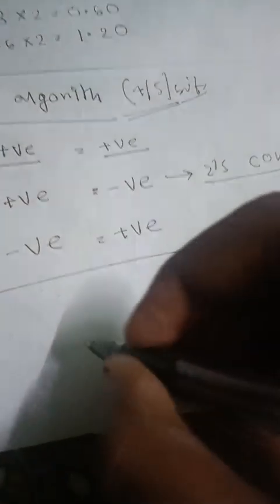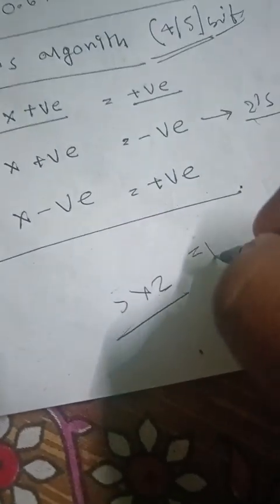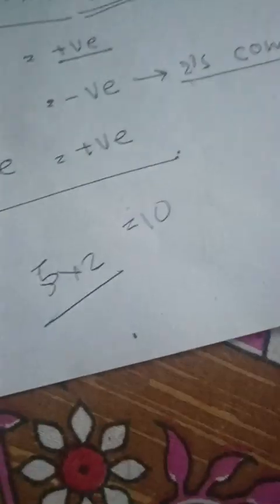If I write 5 into 2, we can easily say that it is nothing but 10, but that is doing it in decimal. We don't do the multiplication in decimal, because in a processor everything is processed in binary code.